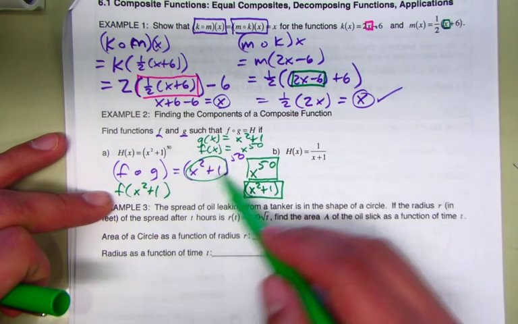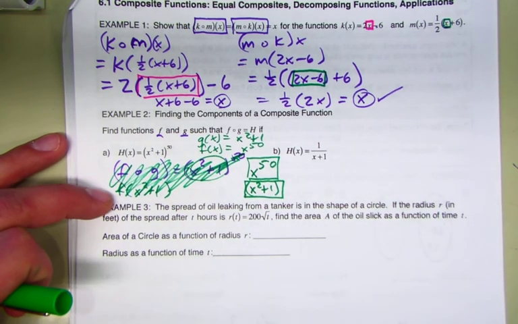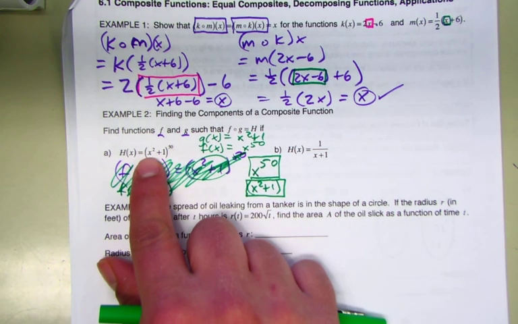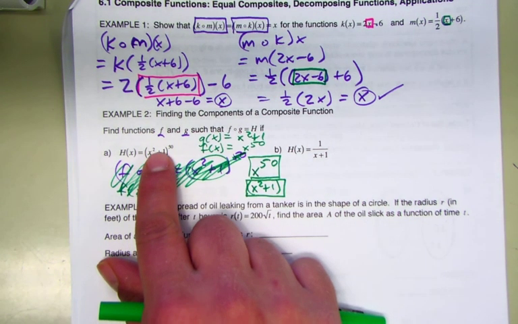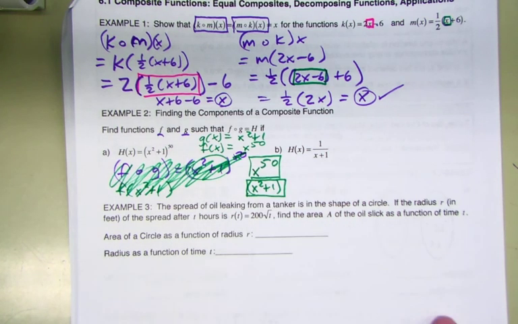Maybe this confused you more than it needed to. Ignore that. Okay? Can you guys see that there's two functions basically? There's x squared plus 1 and then something to the 50th. So we're going to have to split it up to figure out what went in where.